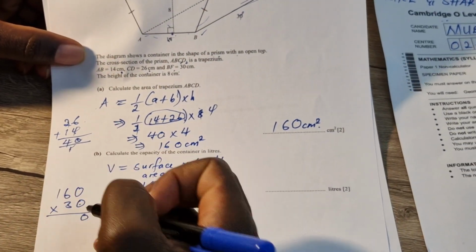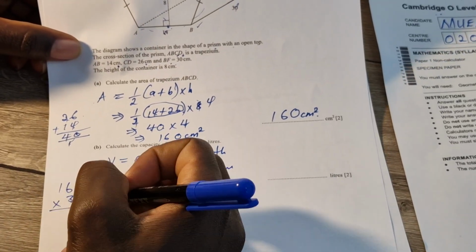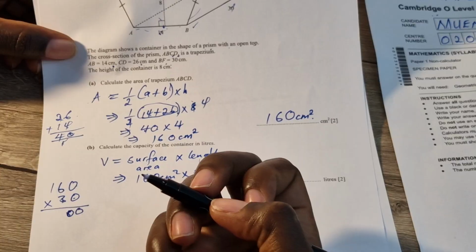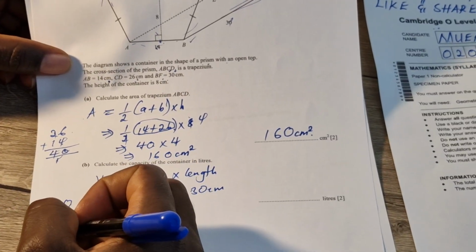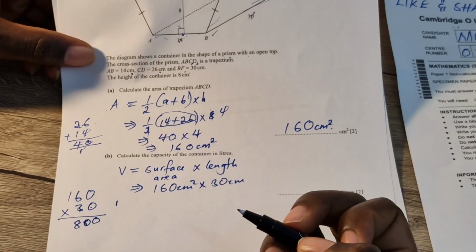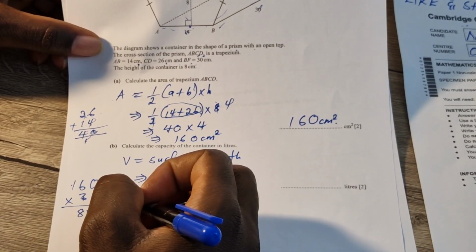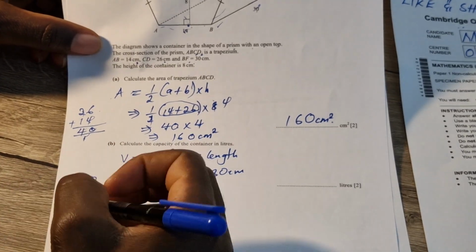Then you write down 0. 3 times 0 is 0. 3 times 6 is 18, so 8 carry 1. Then 3 times 1 is 3, then plus this one we get 4.